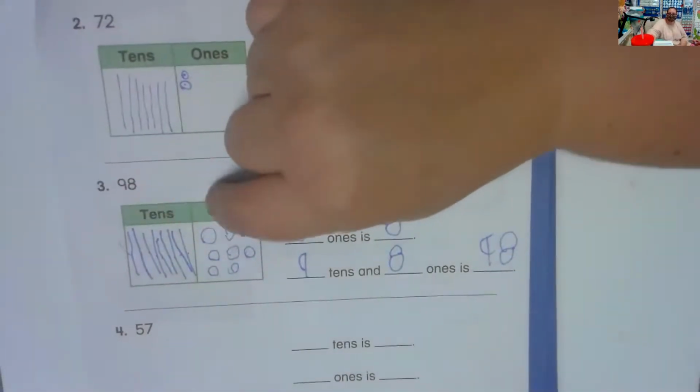All right, what number are we working with this time? 57. Ooh, I noticed something about this one that's different than the others. What did they give us on these other two?